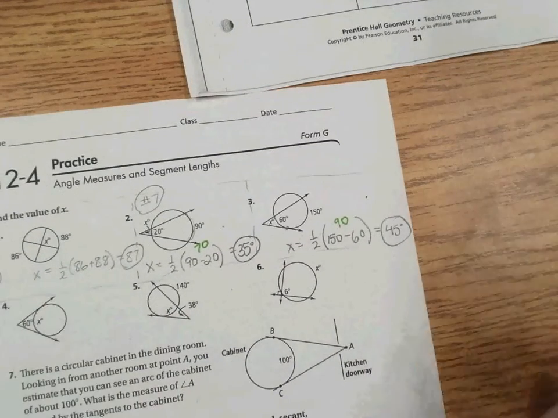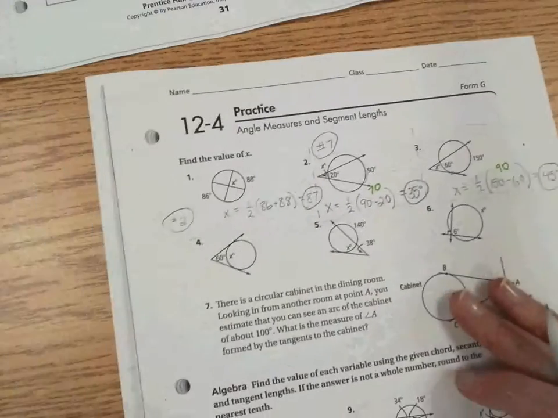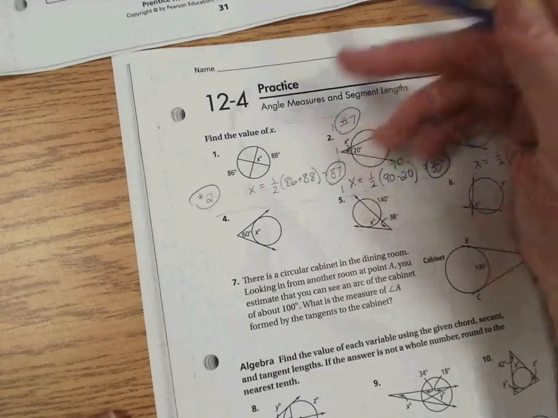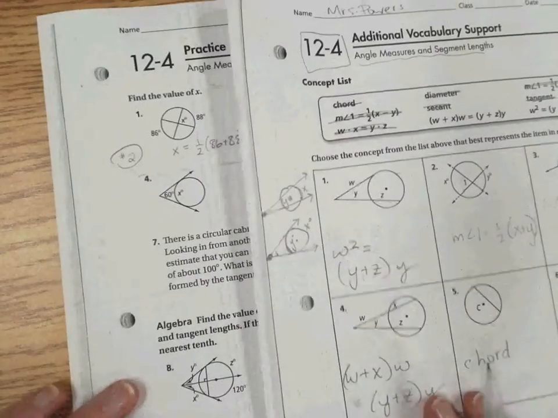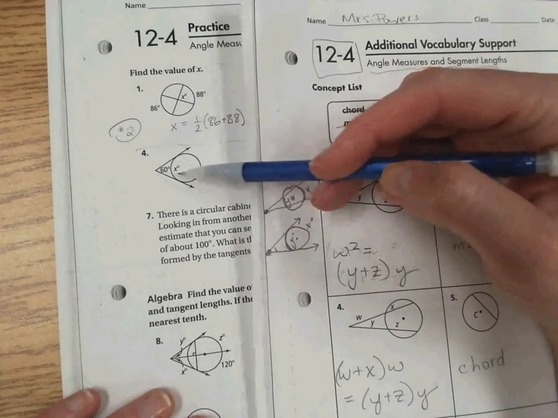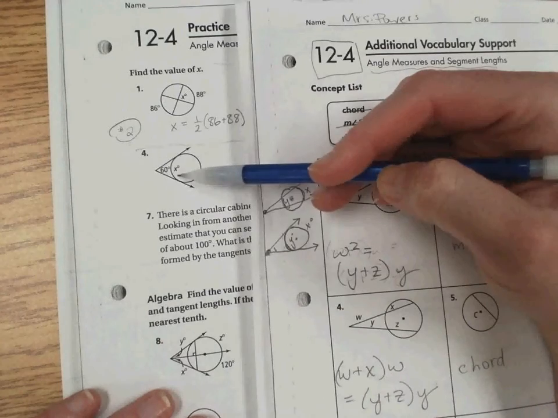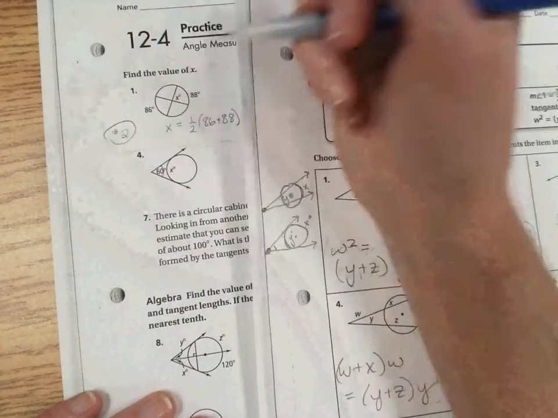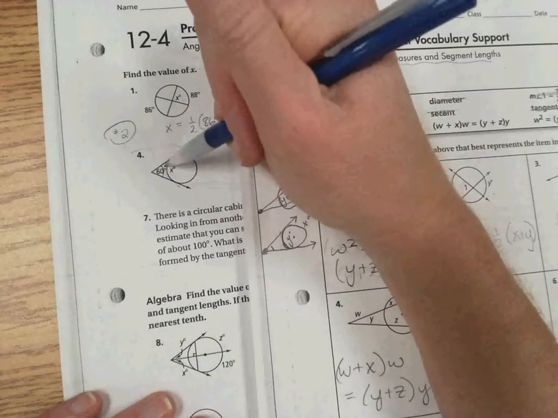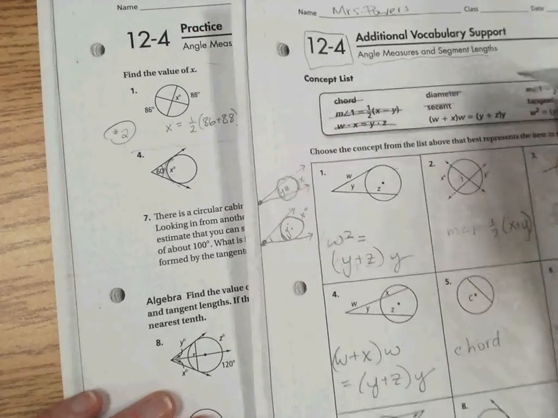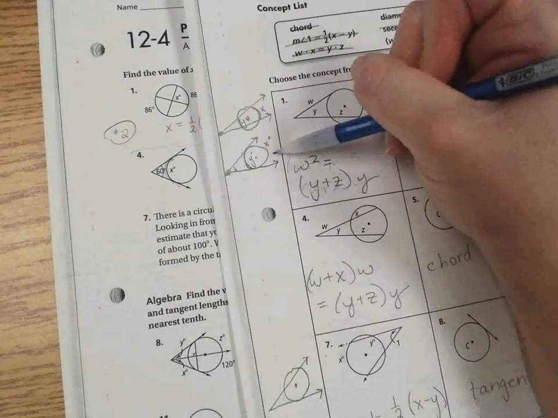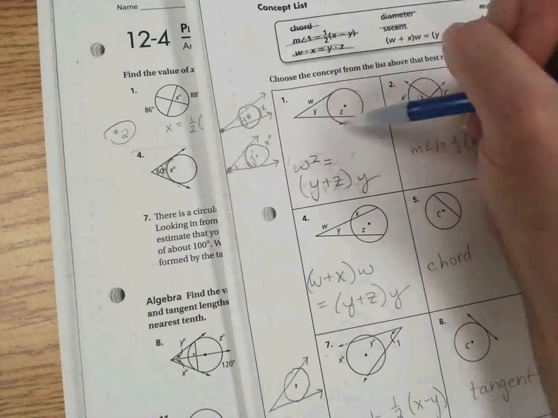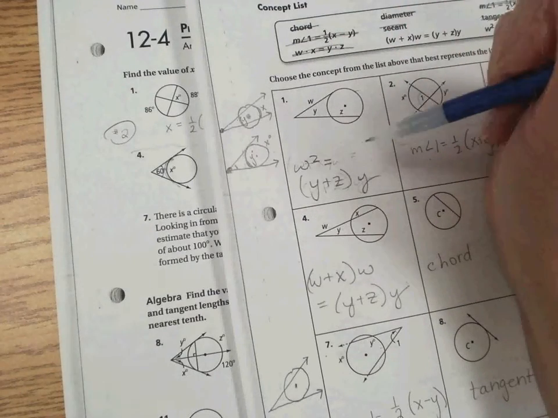45 degrees. Hopefully you're finding this not to be quite as intimidating as it initially looks. Number 4, we have an angle out here formed by 2 tangents, and it's intercepting this x value here. So that one is associated with number 1. Again, there are different images that you can think about in association with this formula.